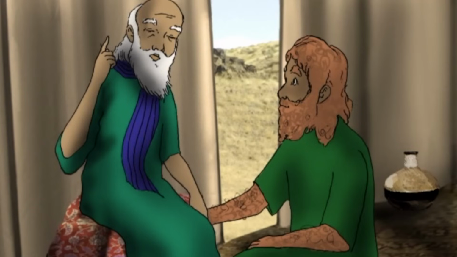Jacob tricks Isaac, Genesis chapter 27. Isaac grew old, and his eyesight failed, so he could not see. He called in his son Esau, and said, "Go hunting, and bring me a wild animal to eat, and I will give you my blessing before I die."